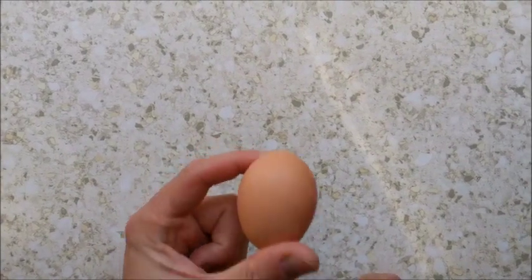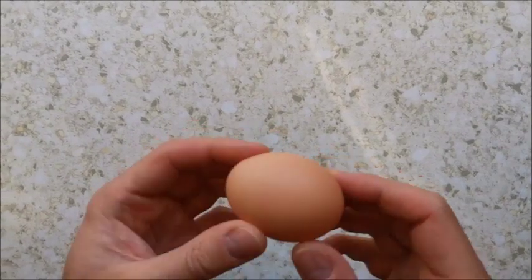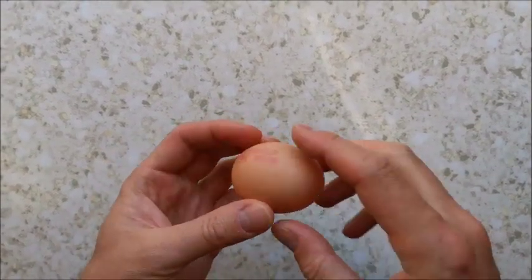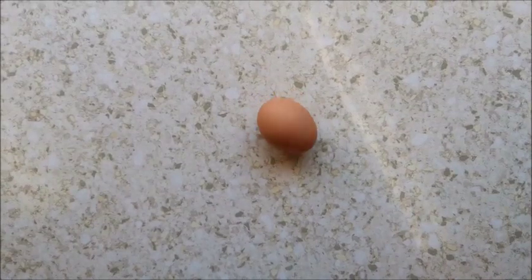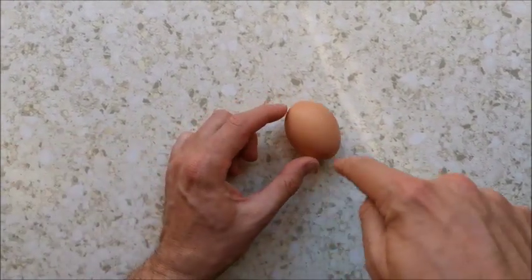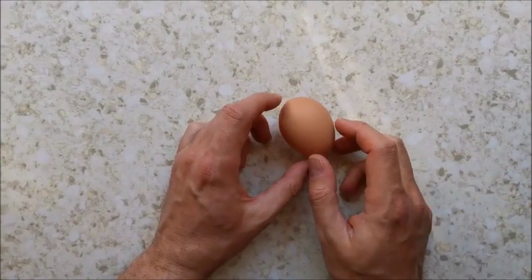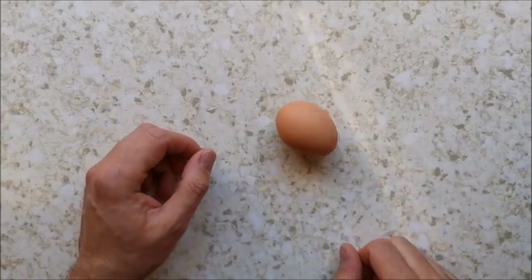I can tell you if that was a hard-boiled egg, it would not do that. And the reason is, inside the egg, it's all liquid and runny, isn't it? You've got all the middle parts moving around. And when you stop it, that middle, or the liquid center, keeps on spinning. It has something called inertia. So it wants to keep on going.